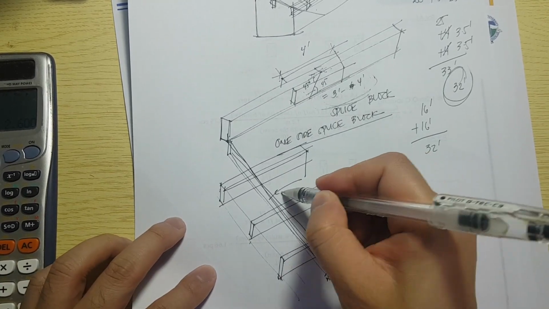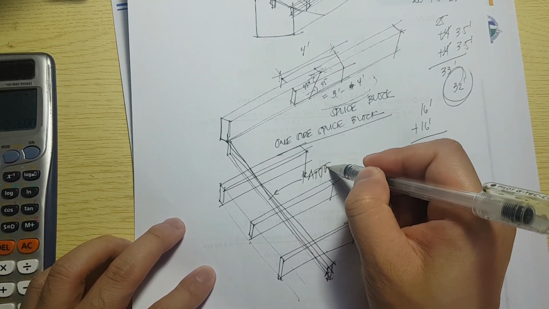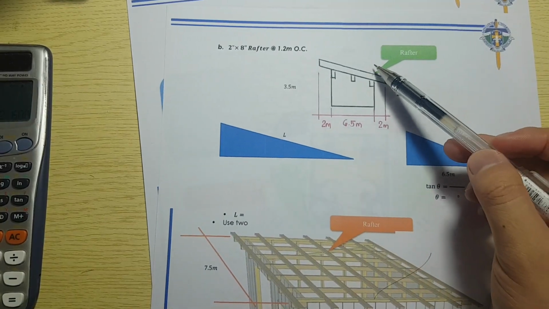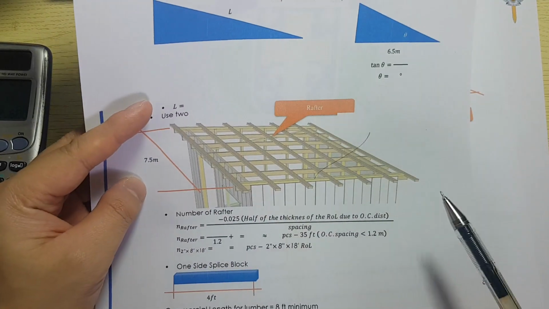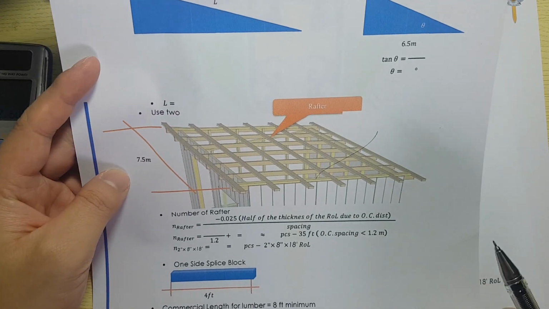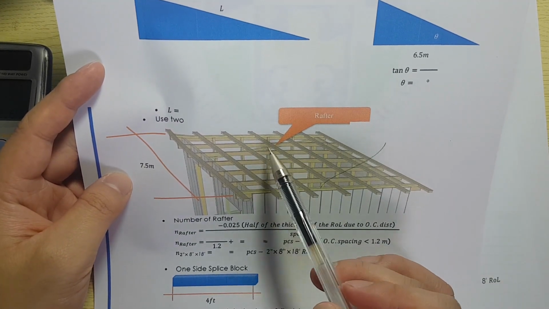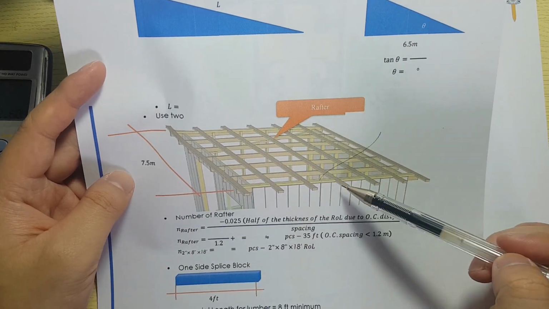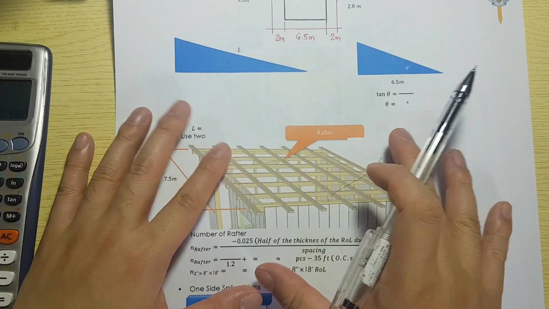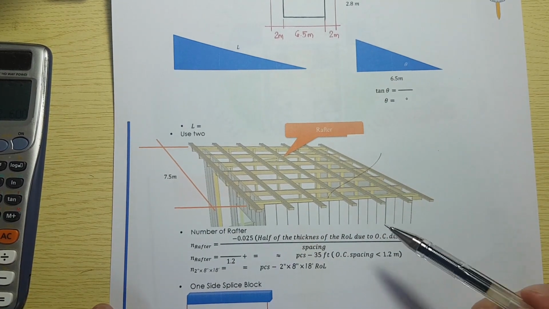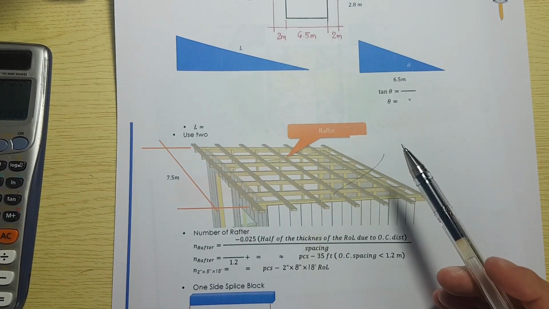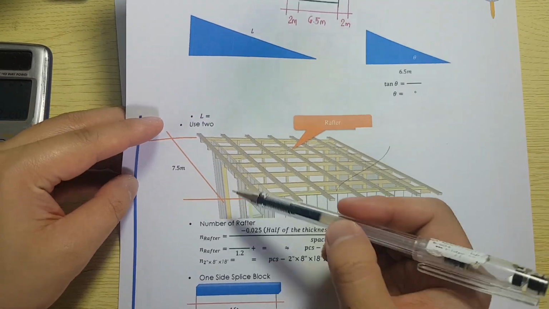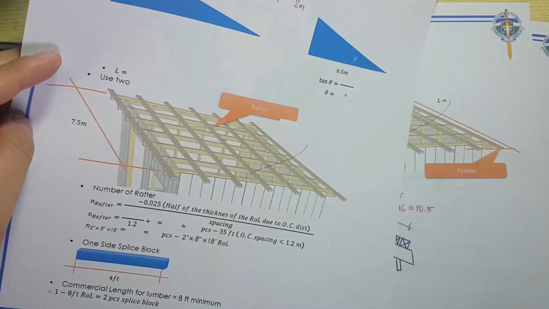So this is my rafter. Okay? So this is our rafter here, oriented like so. These are our purlins. Though this is a different picture, what I'm trying to show you is the rafter. Okay, so this is 7.5 meters.